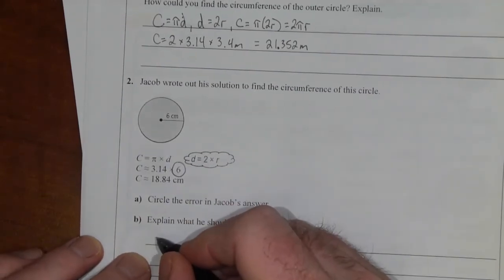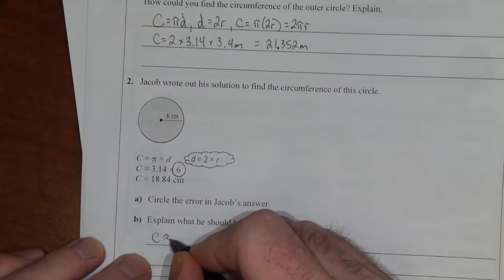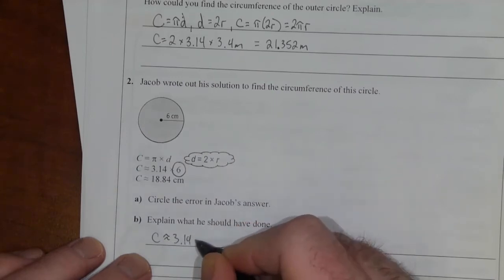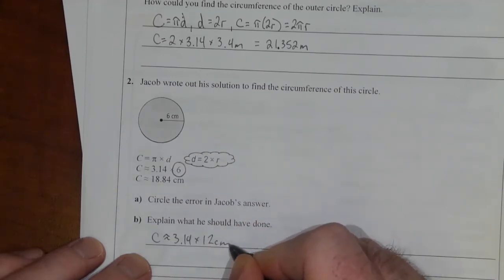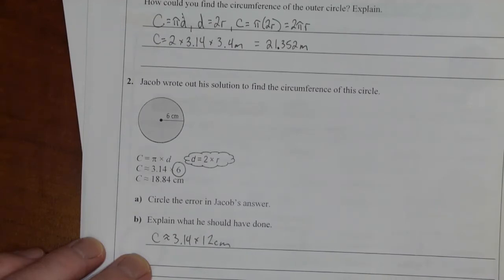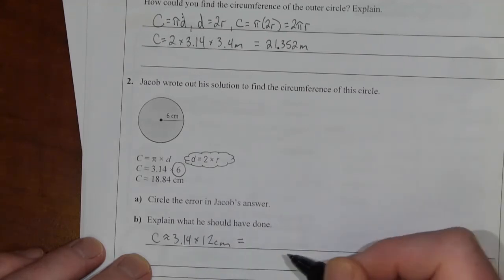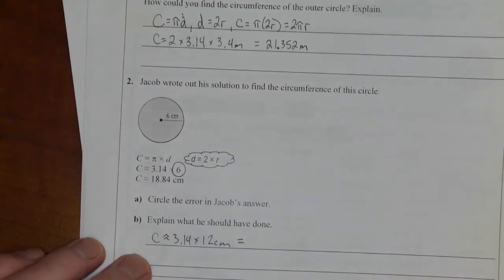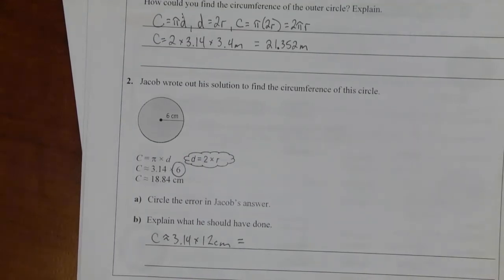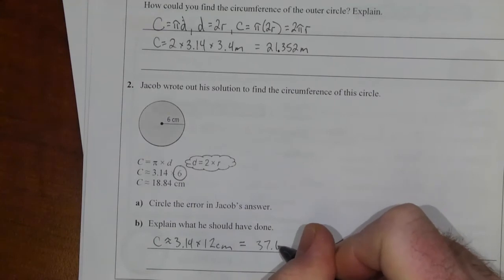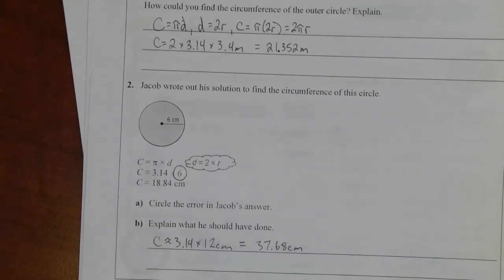Explain what he should have done. It should have been circumference is approximately equal to 3.14 times 12 centimeters. And that's the process that it should have gone with, at which point this would then equal, let's see, 12 times 3.14, that's 37.68 centimeters.